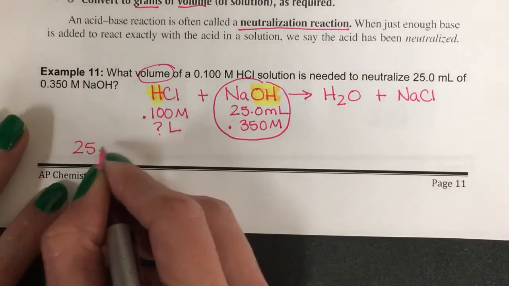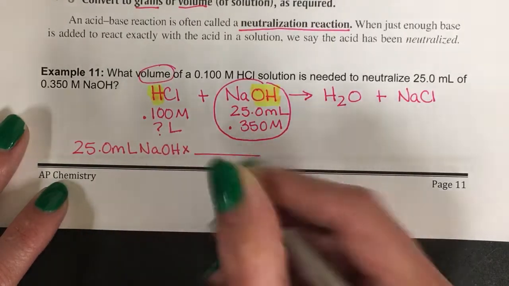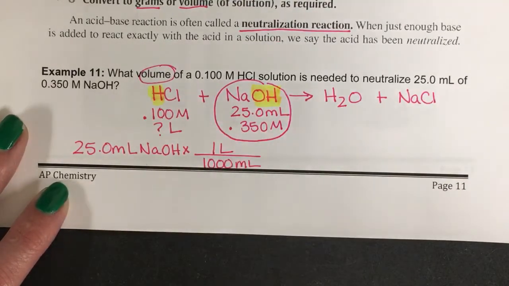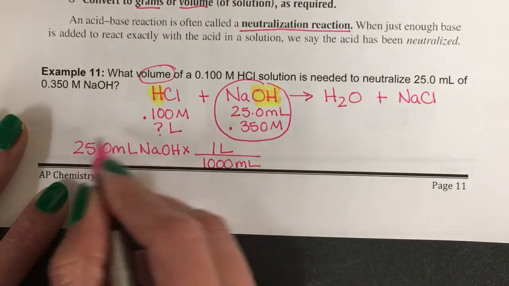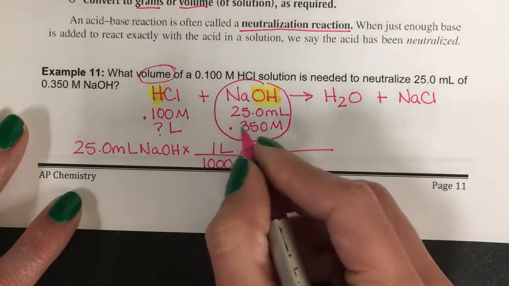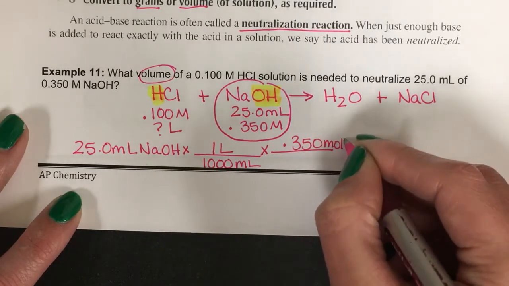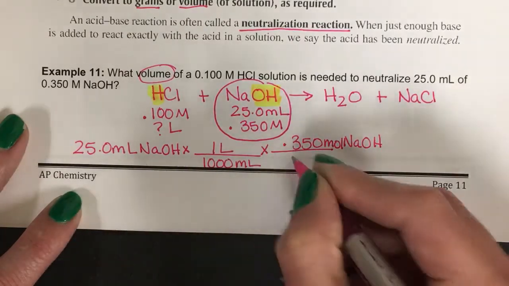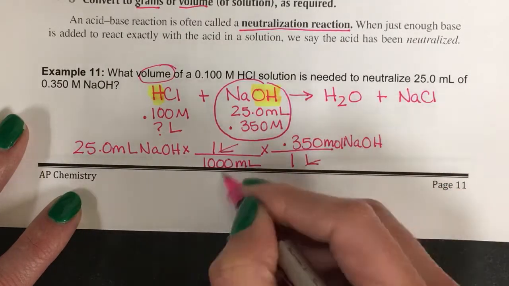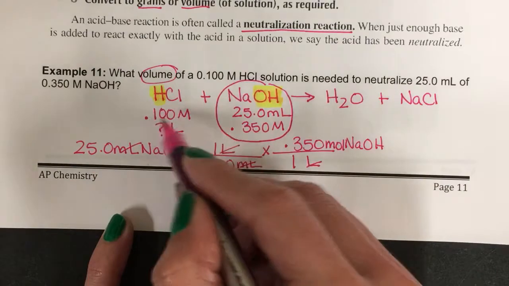So 25.0 milliliters. I know that there's 1,000 milliliters for every 1 liter. Always change milliliters to liters first. The reason I have to do that is I know that I've got 0.350 moles of NaOH for every 1 liter of NaOH. Okay? Well, I don't want to know about NaOH. I want to find out about HCl.